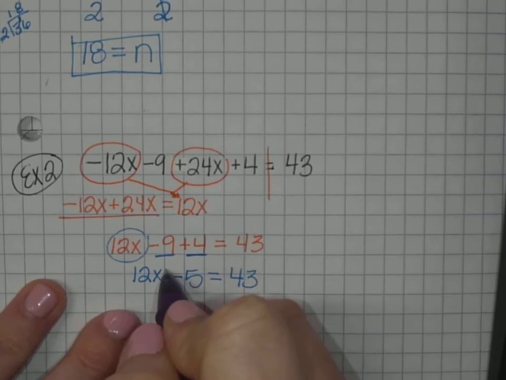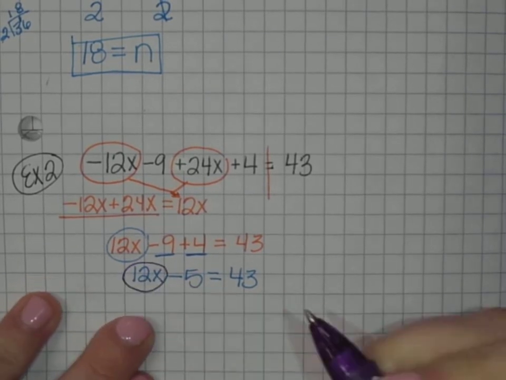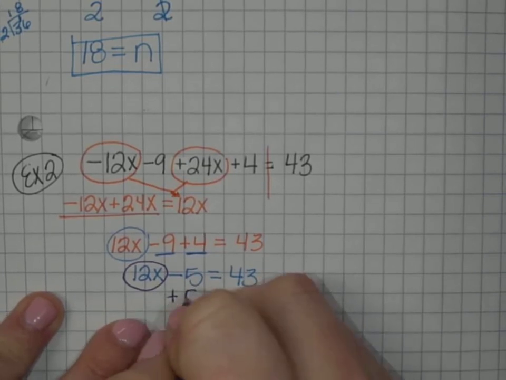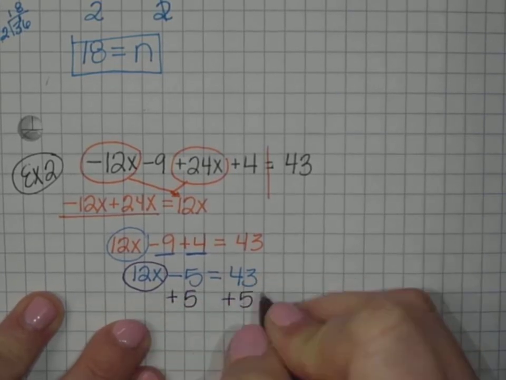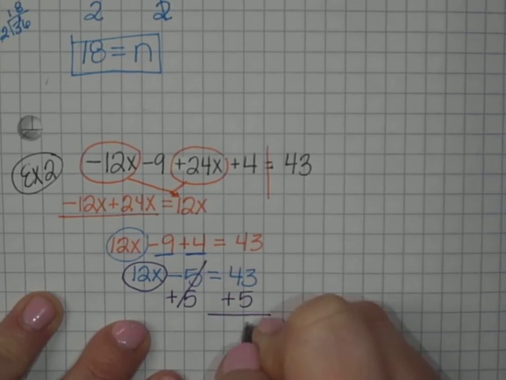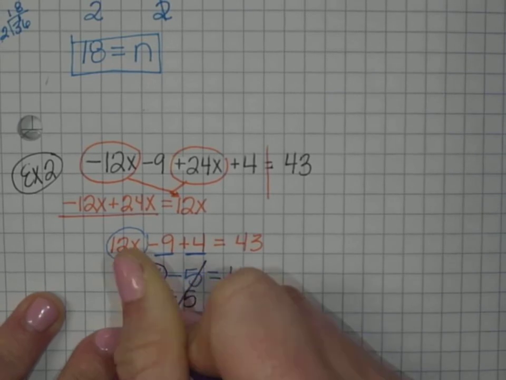Okay, we're still doing more steps trying to get the x by itself. So then instead of subtracting 5, I'm going to add 5 and add 5. Those cancel. 5, 6, 7, 8. Bring down the 4. Bring down the equals. 12x.